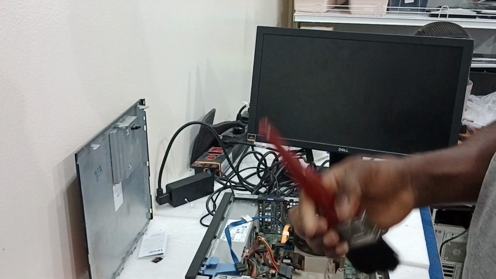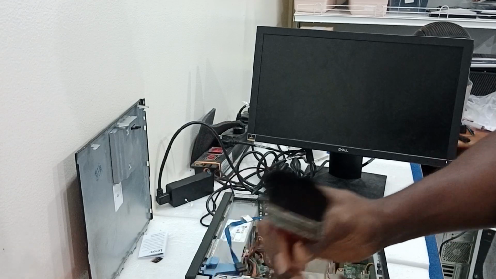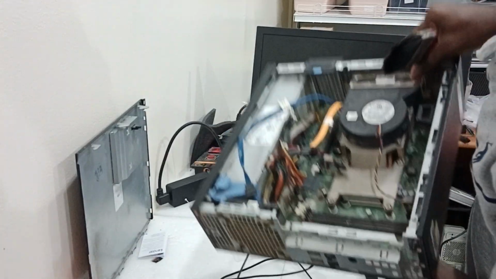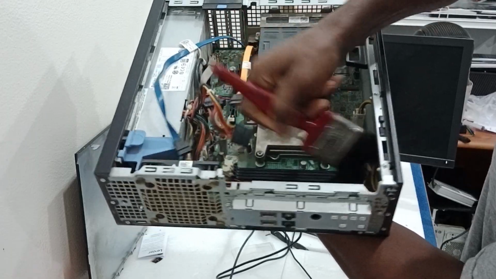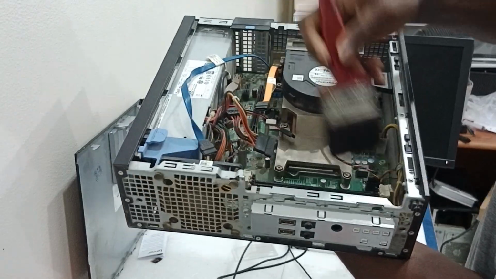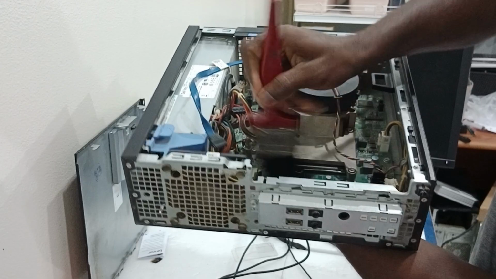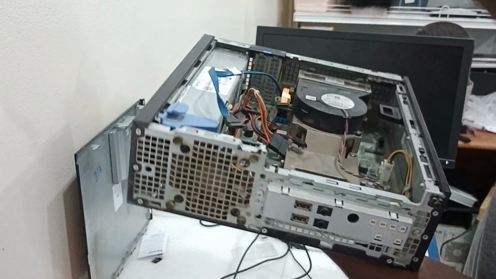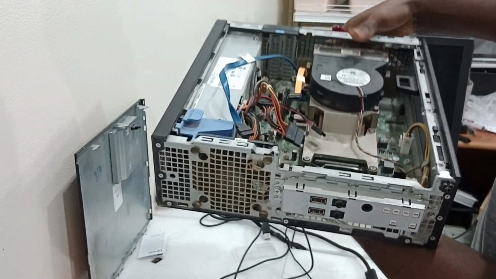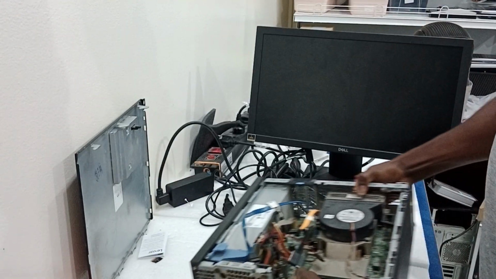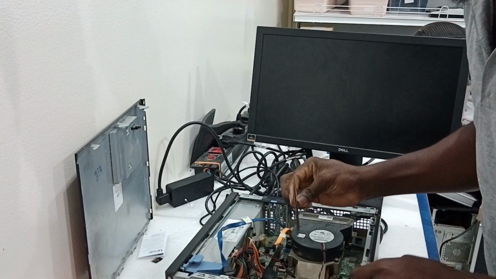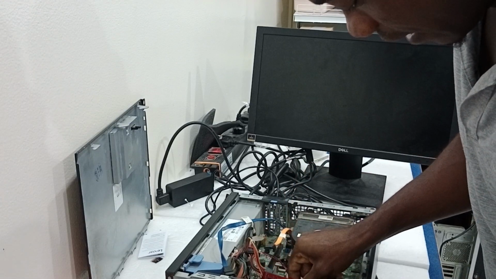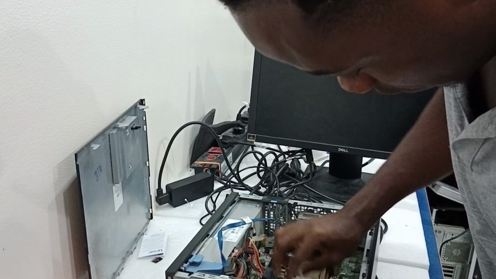You will also need a brush or a blower to clean your RAM slot. You have to clean it very well, make sure it is very clean. And then we test our RAM. You can put it in any slot of your choice.